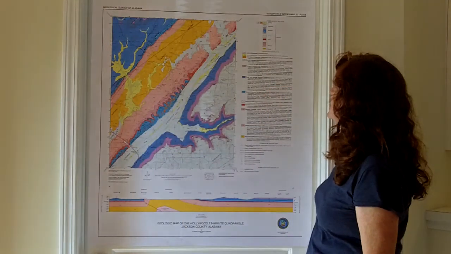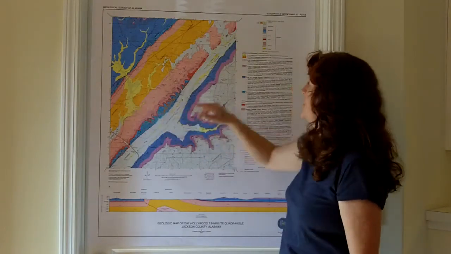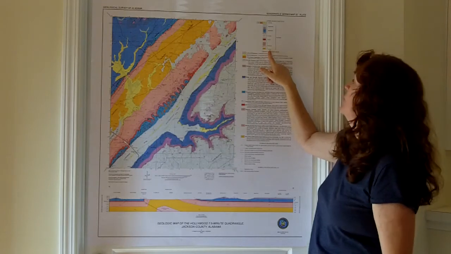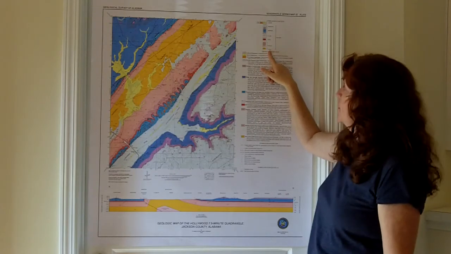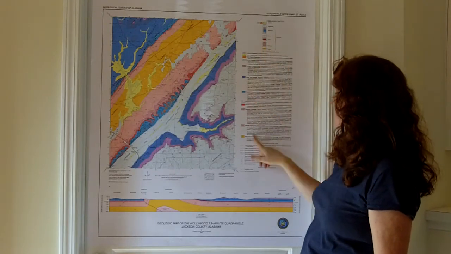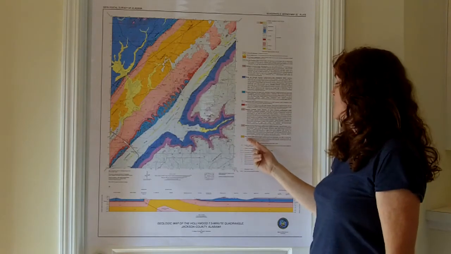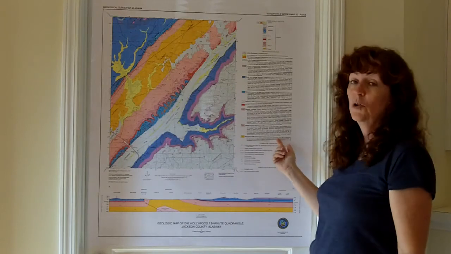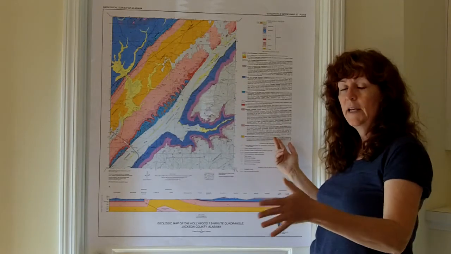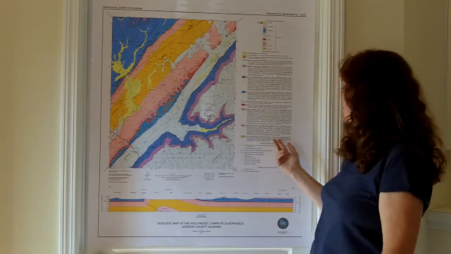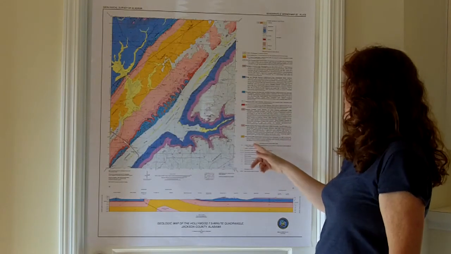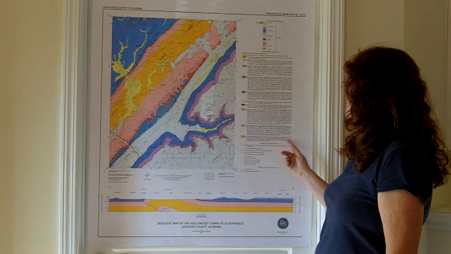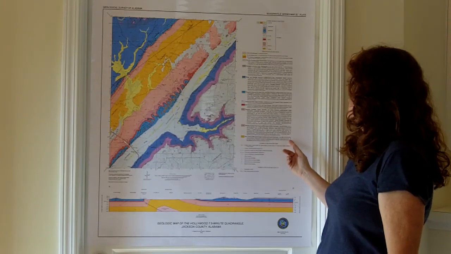And we come over to this side and we see that that particular color is actually from the Cambrian period. So that is one of your oldest rock units. We're going to come down here, and this is the Knox group undifferentiated, Upper Cambrian and Lower Ordovician. So this is at the very end of the Cambrian, the very beginning of the Ordovician period. And it's a type of dolomite and a type of silty limestone.